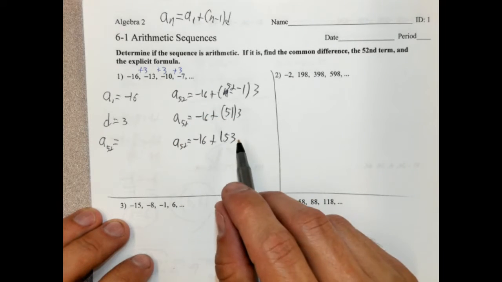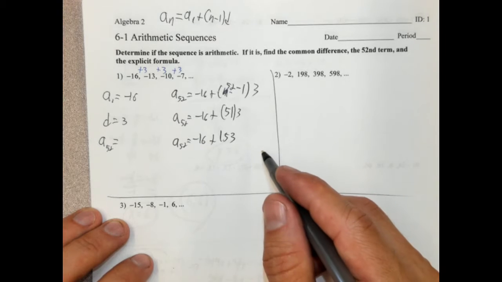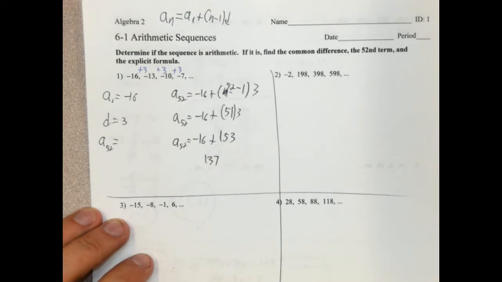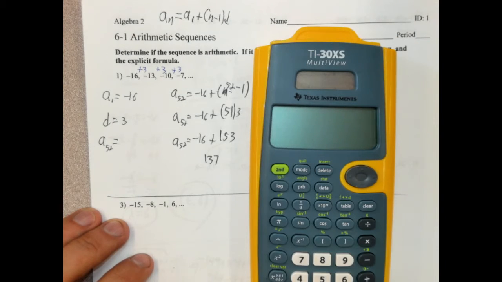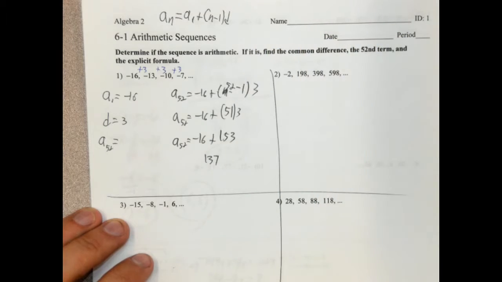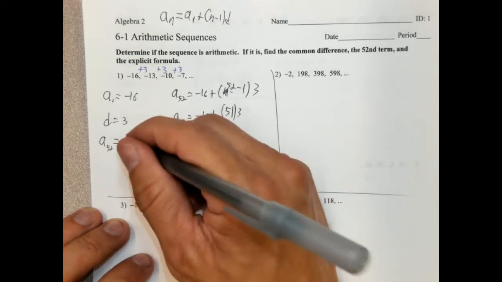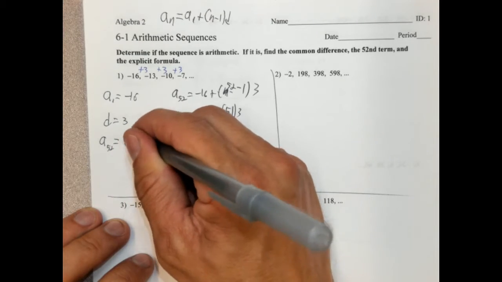So negative 16, a sub 52, and we combine those together. Let's see, 137, I believe. Let's make sure I did that right. 153 minus 16. Yep, 137. So the 52nd term in this sequence is 137. So it's nice, you don't have to write the whole thing out, right?